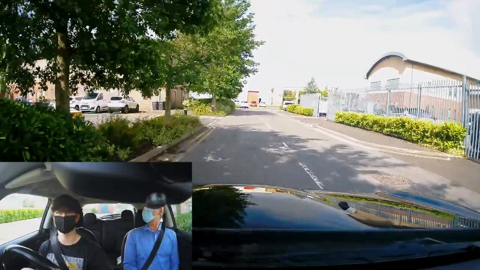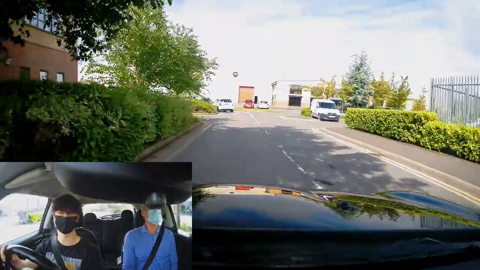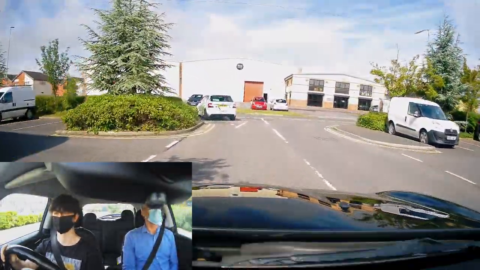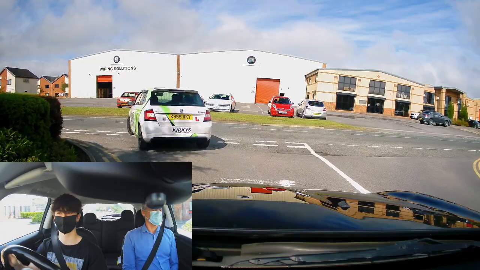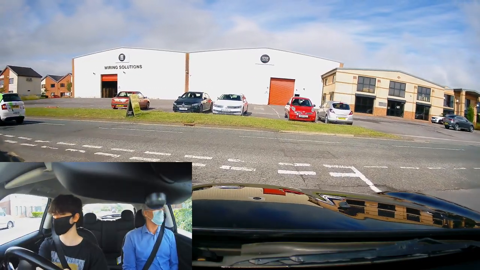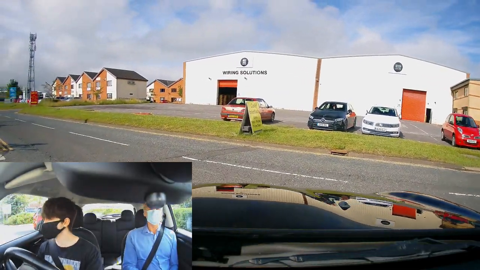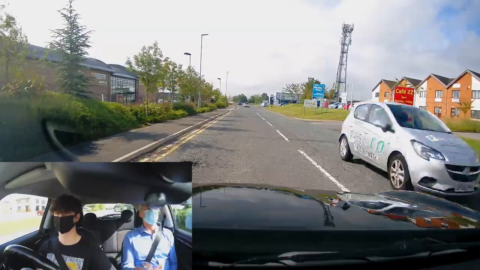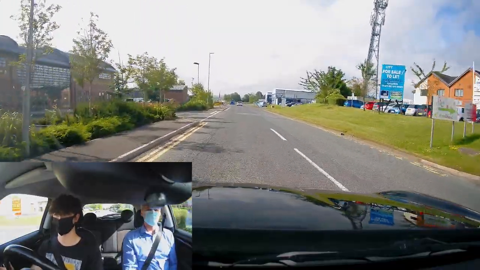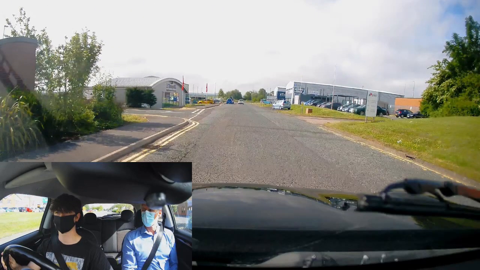At the end of the road, turn left. Show me how you clean the window with the washers and wipers. Nice mirror work from Alex. He sees the parked car and he's looking in the middle and right door mirror.